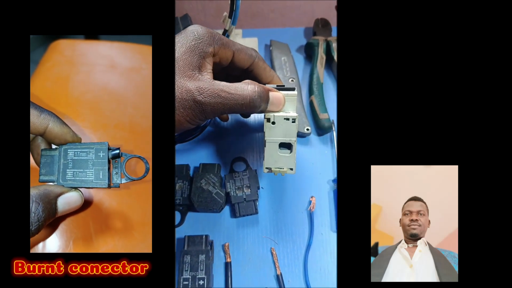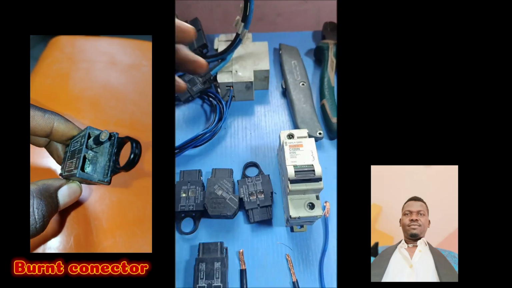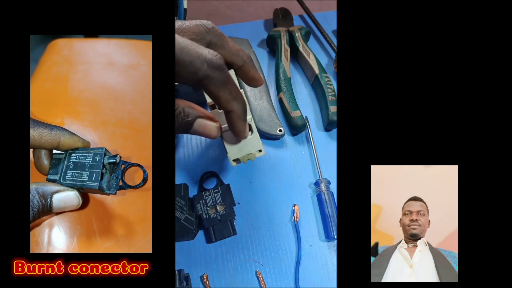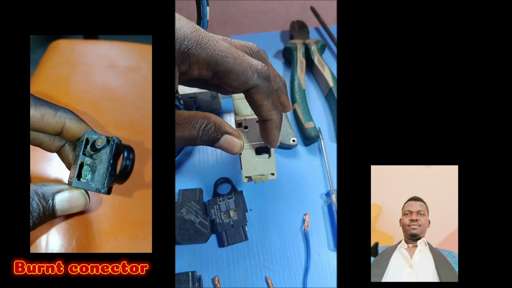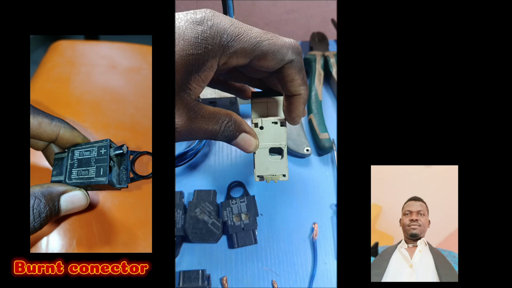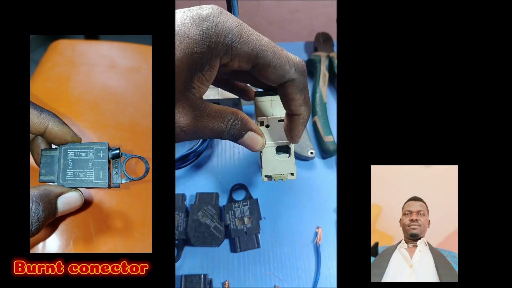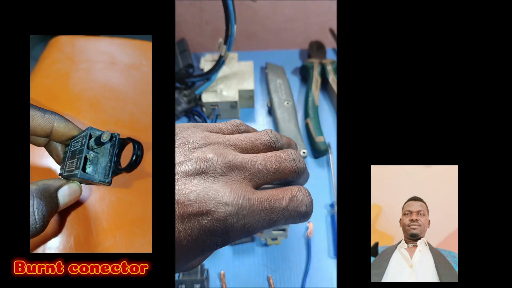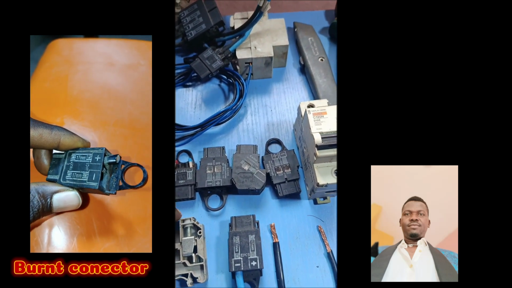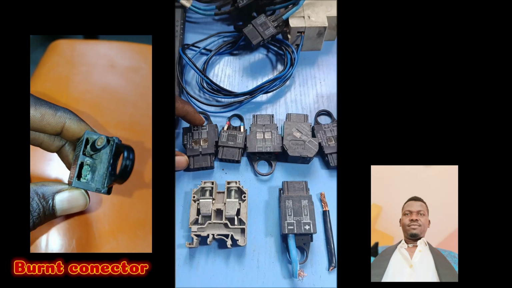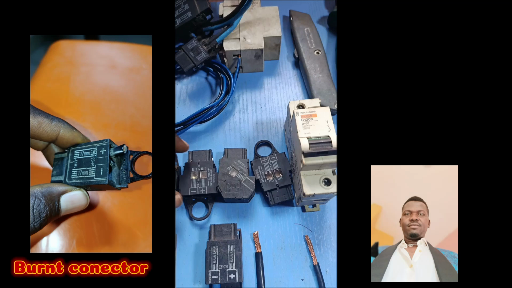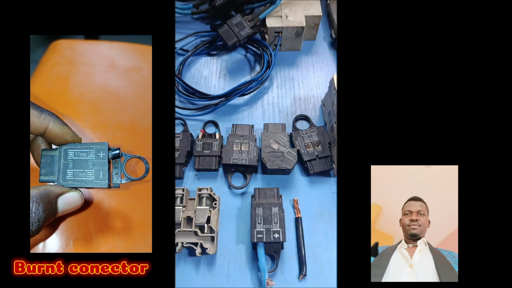The main cause of partial contacts is getting your breakers burned at the connector, at the point where the wire is connected. That is what I'm going to show you today. I will show you the cause of all these burning wires at the point of connection, so that you understand. Most times it's not what we think the problem is. So pay attention to this video, listen carefully, and you will learn more.